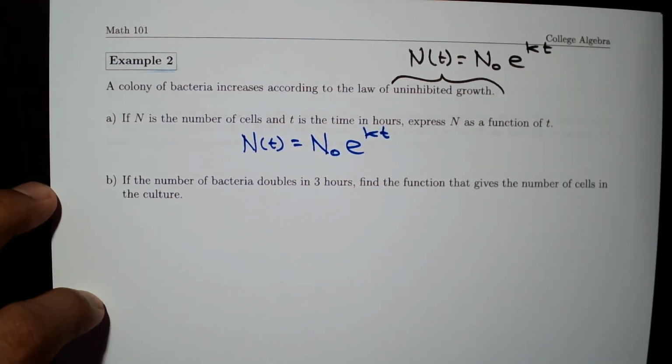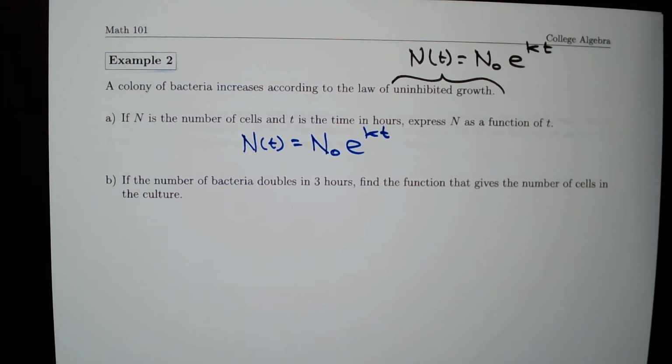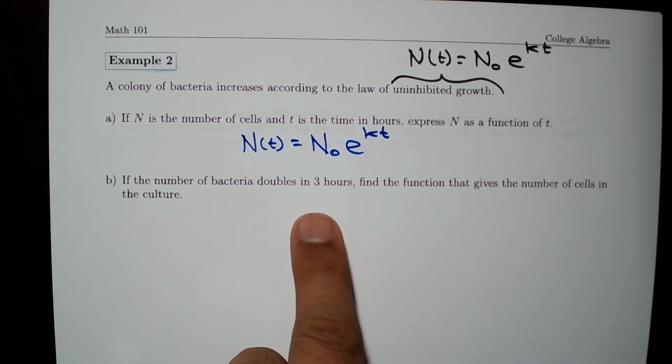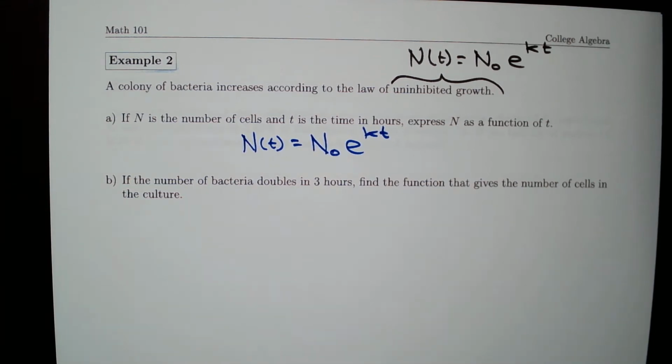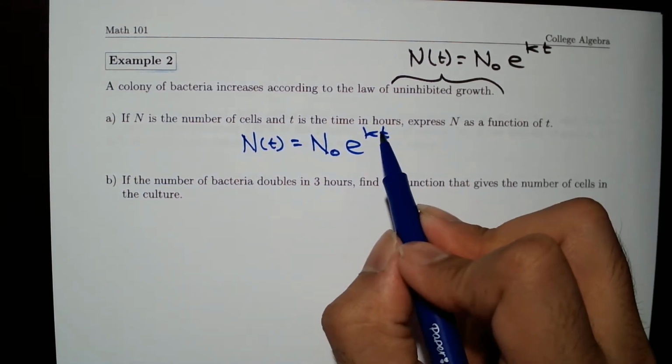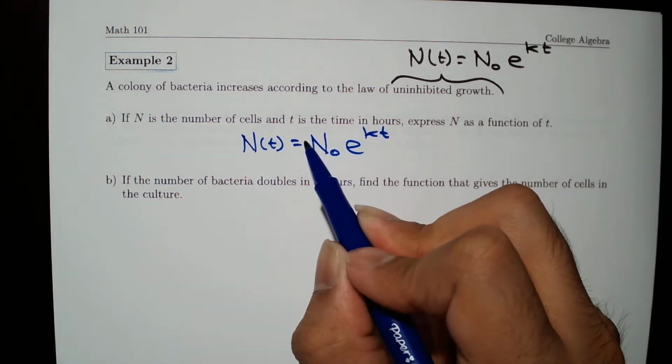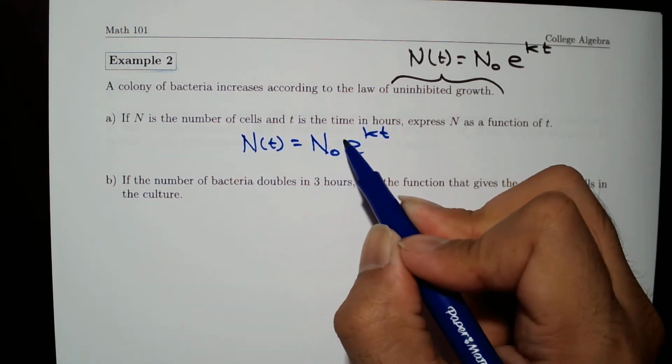If the number of bacteria doubles in 3 hours, find a function that gives the number of cells in the culture. Well, look at this type of question this time. It's not giving us any information about k. It's not giving us any information about the initial amount.